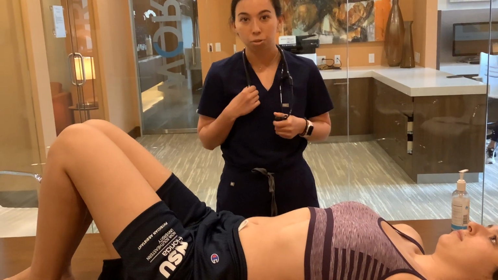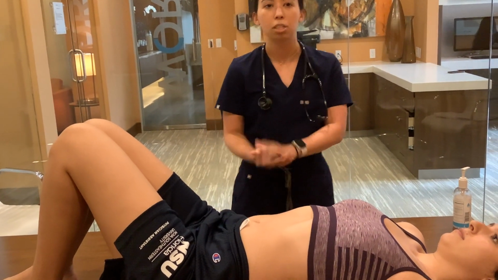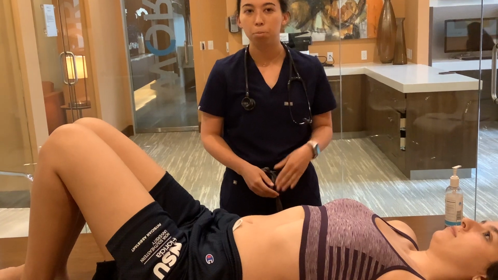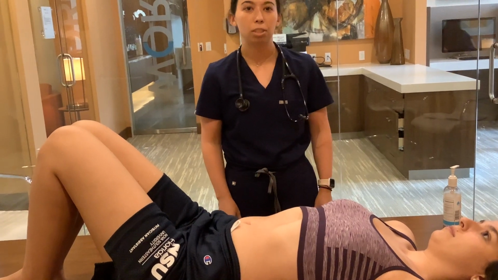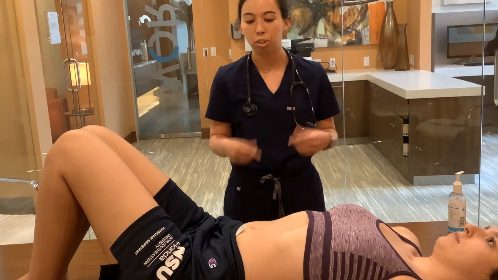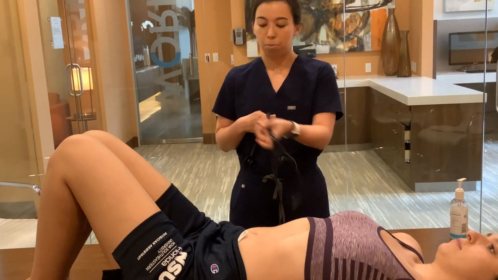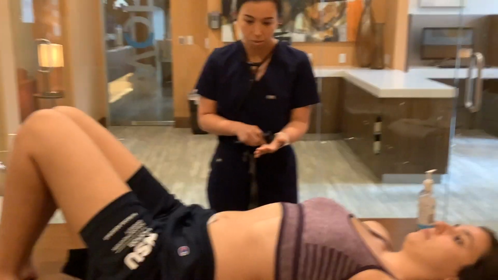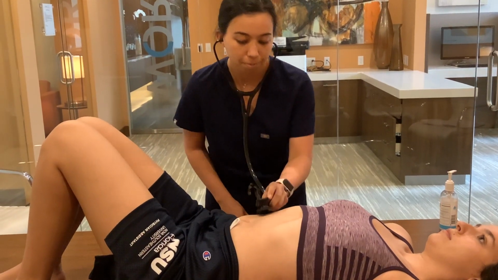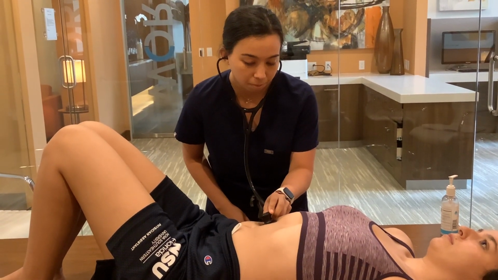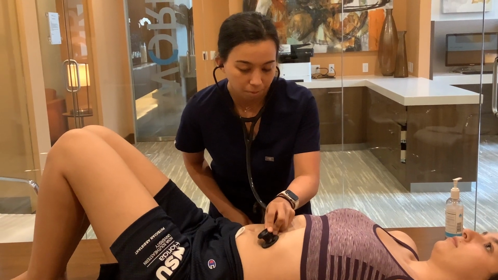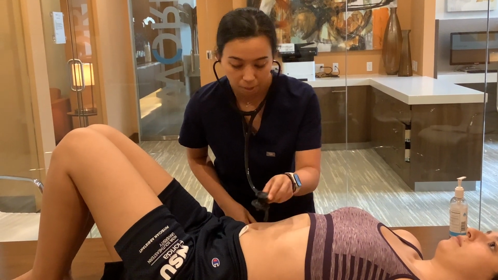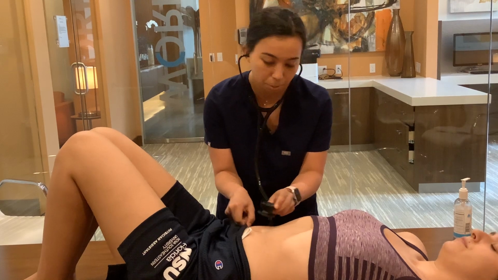I'm now going to auscultate in each of the 4 quadrants for bowel sounds. If I don't immediately hear bowel sounds, I'm going to listen for 1 full minute in each of the 4 quadrants. So I'm going to put this in my ear, right here, make sure it works. Okay, is it okay if I move this a little bit? Okay.